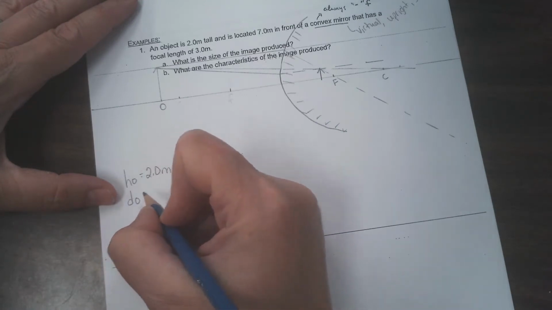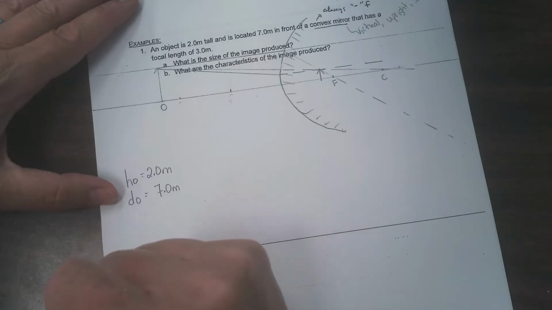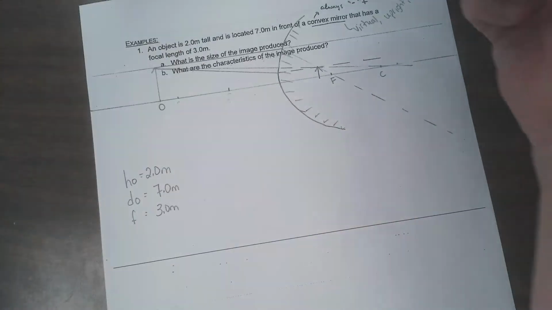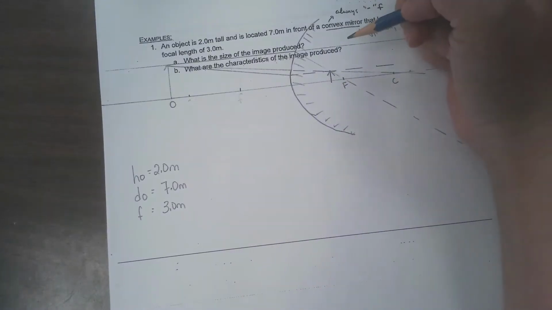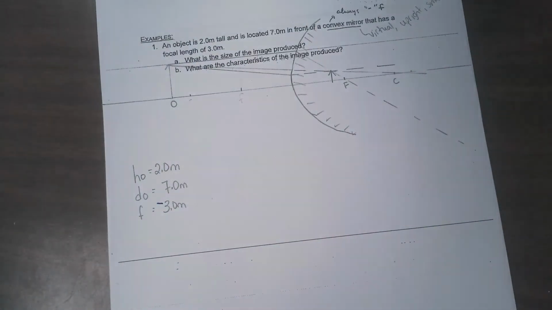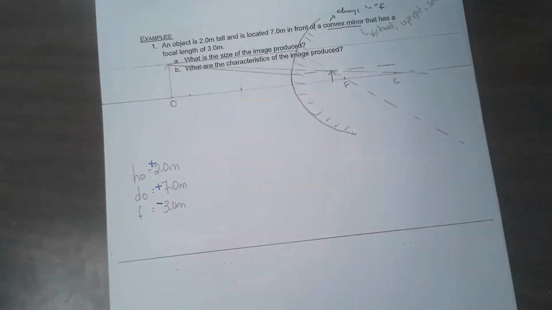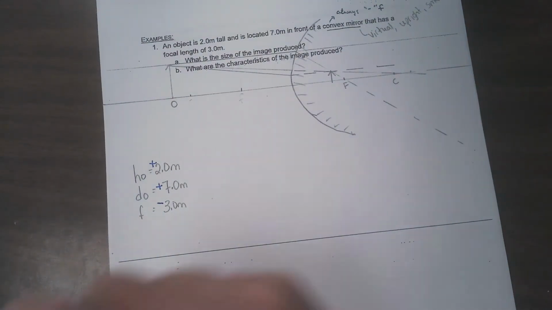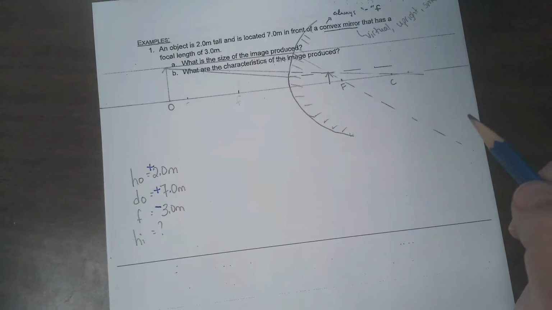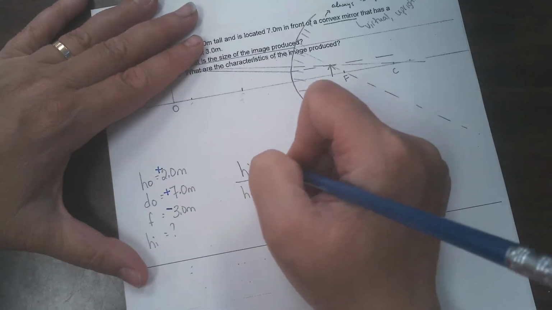So the distance of the object is 7 meters, for a convex mirror. And the focal length is 3.0 meters. Now let's look at this. This is a convex mirror. For a convex mirror, the focal length is always negative. We have to add the negative. Okay, we need to understand that piece. The distance of the object is always positive. The height of the object is always positive. Everything else can vary except for these pieces. So it says, what is the size of the image produced? So it's looking for the height of the image, right? We can figure this out. Height of the image can be found from this formula.